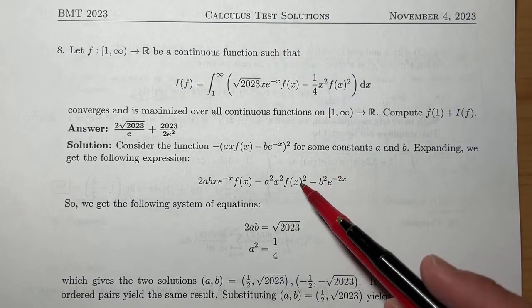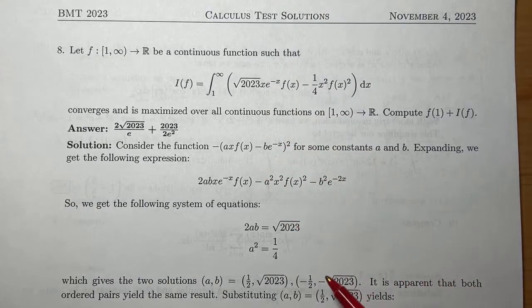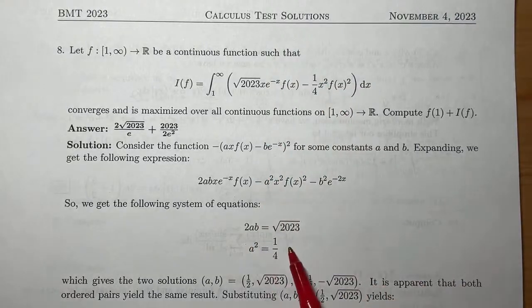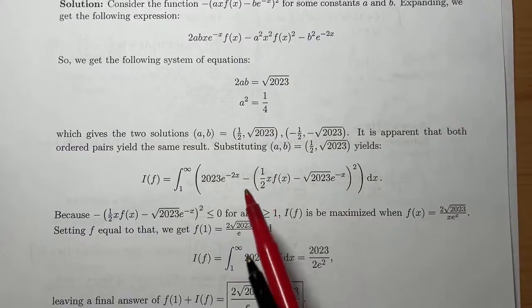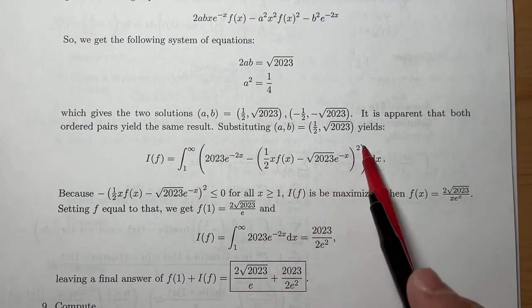It's kind of like completing a square in other words, but in this kind of way. So once you figure this out, you are going to put this integral into this form. And now this form has something minus a quantity squared.